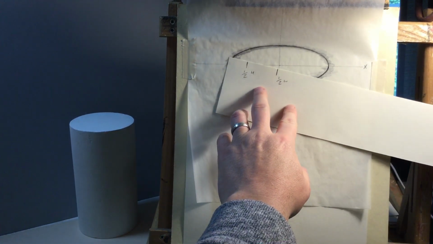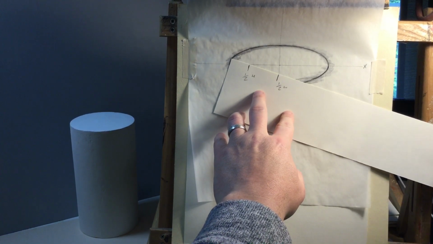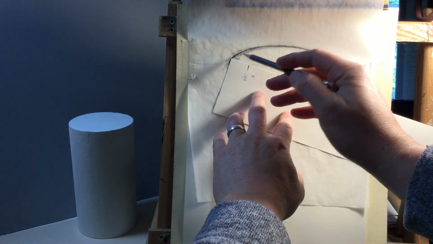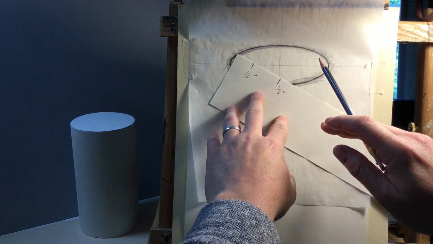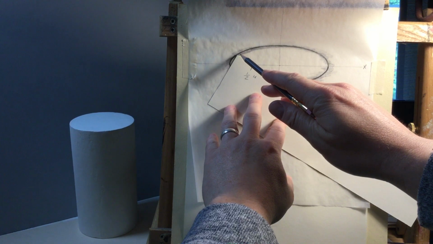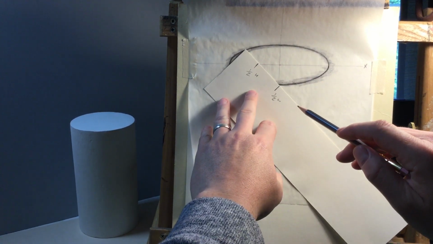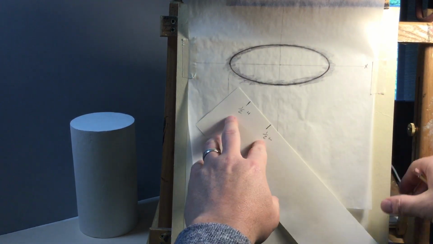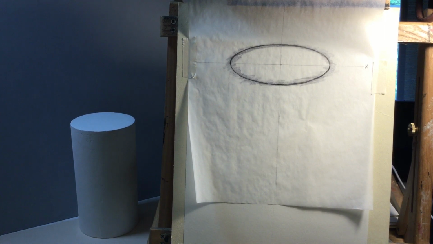So as you're moving this, you're slowly making a mark where the corner of the paper lies, like so. All right, so that's how you get your ellipse first.